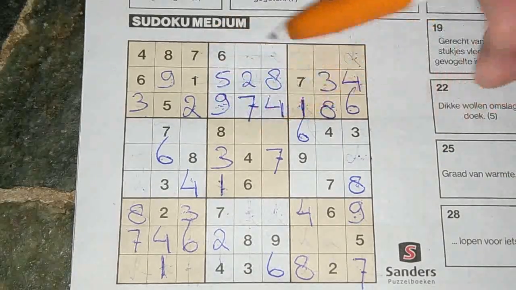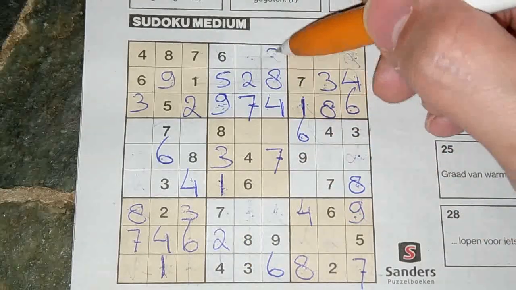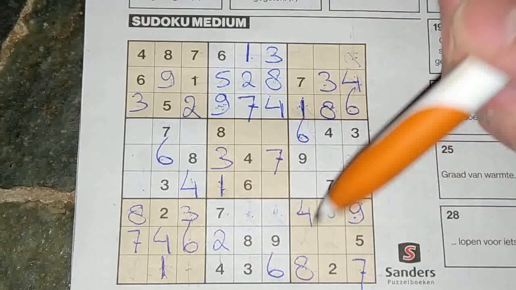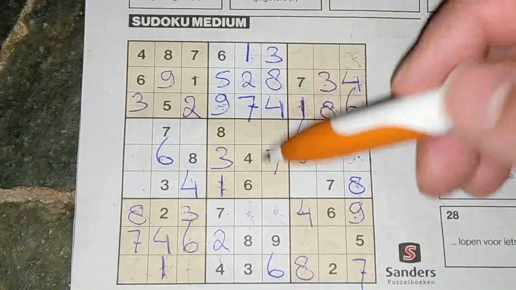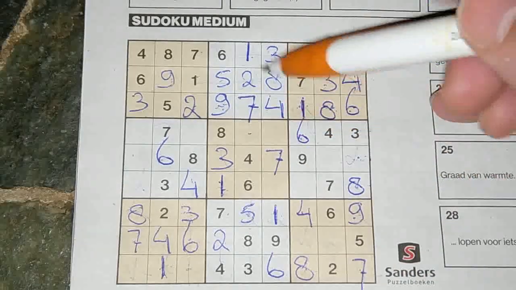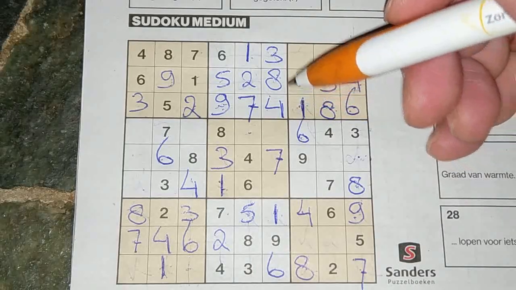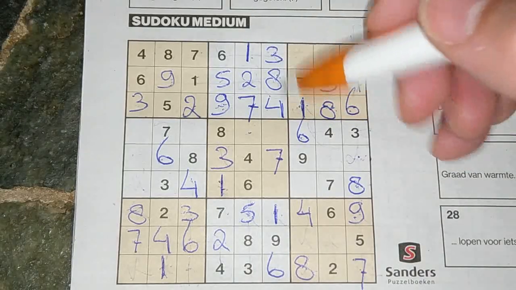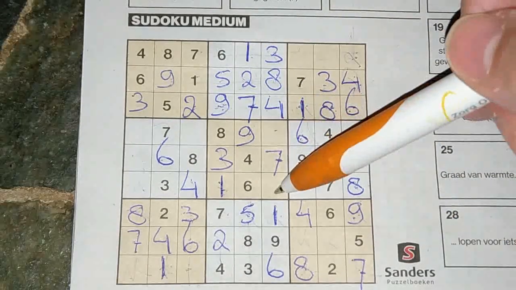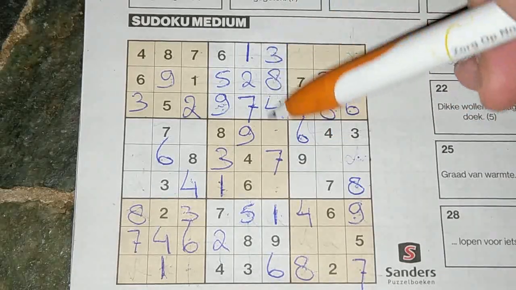2 numbers left for this big square for the numbers 3 and 1. I see here 3, so no 3 there. 3 should be here, and the 1 goes there. 2 numbers left for this big square for the numbers 1 and 5. We see here a 1, so no 1 there. 1 should be here, and the 5 goes there. 1 missing number in this middle column for the number 9. Yes, 9. 2 missing numbers for the numbers 5 and 2. I cannot fill this yet.